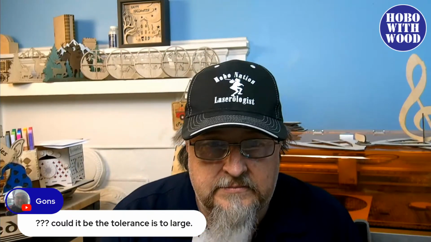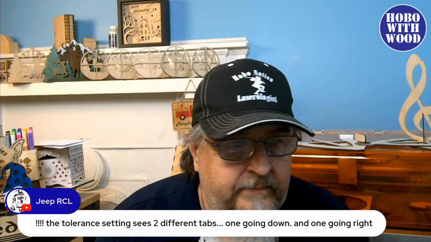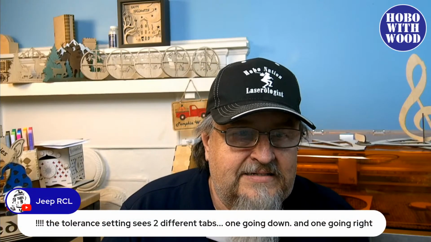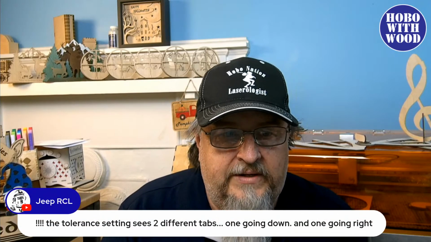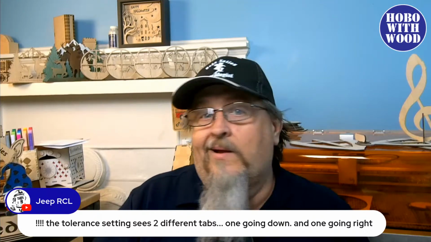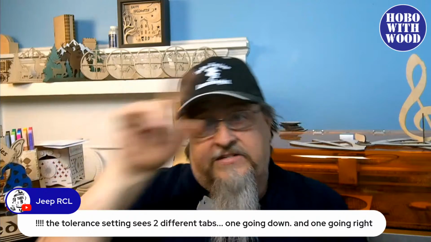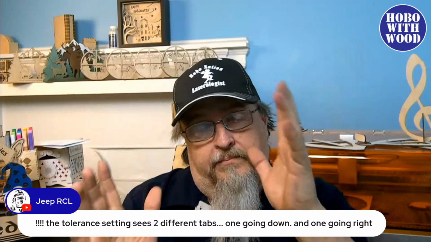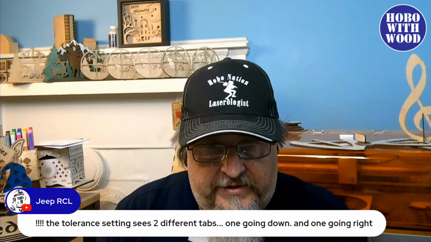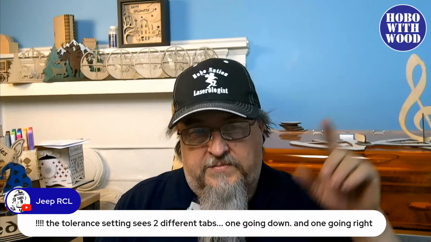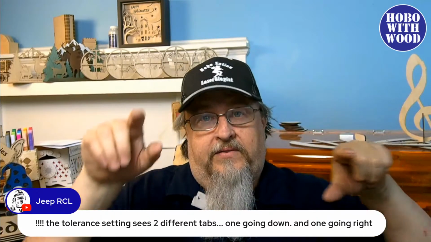I don't know. The tolerance setting sees two different tabs, one going down and one going to the right. But the one going to the right, though, is not a tab, and there's not four nodes that are parallel or even perpendicular to each other. Yeah, and it's the lower left one that it's picking up on.